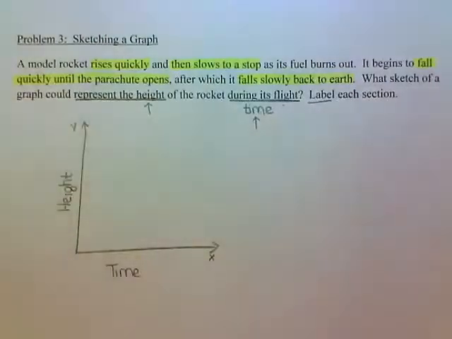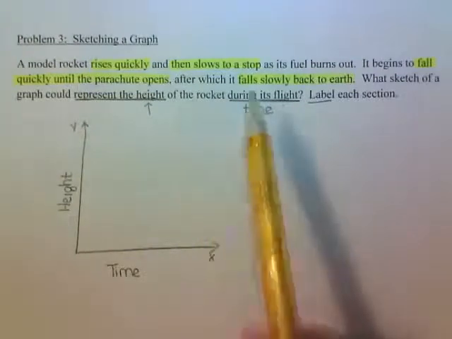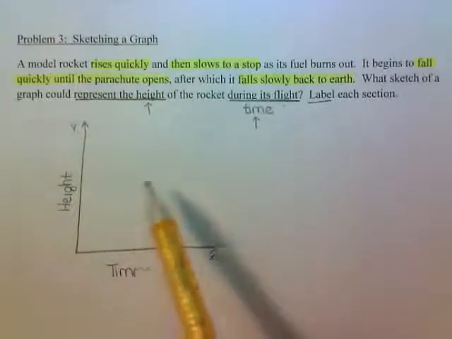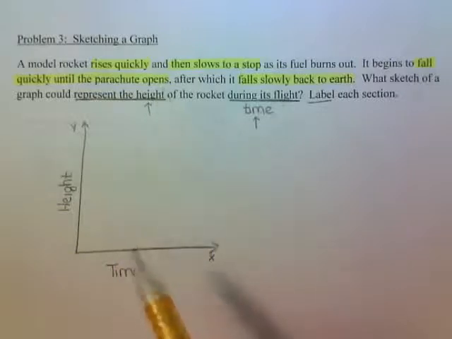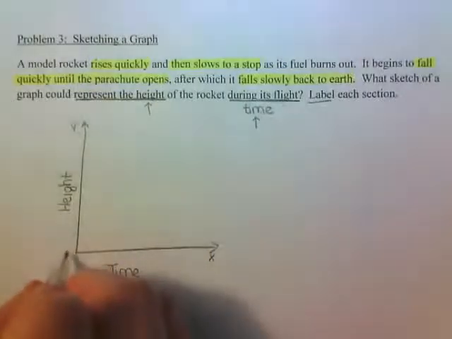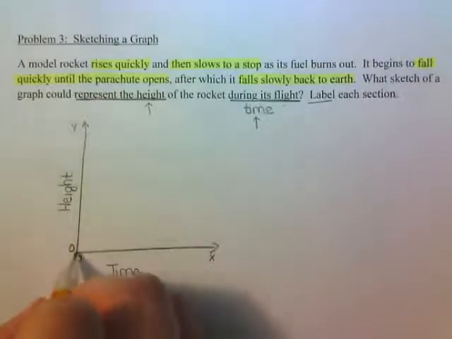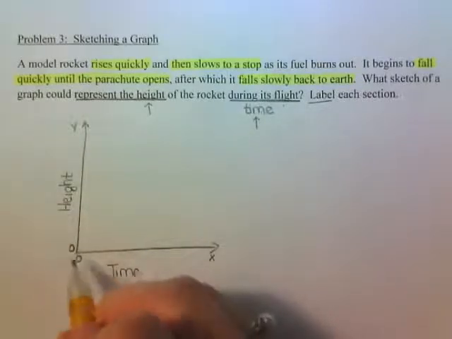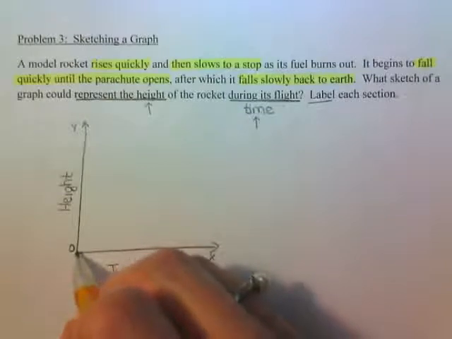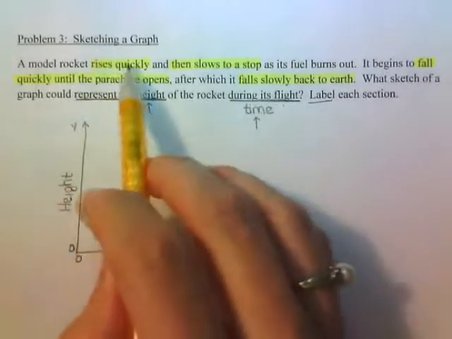So now we just need to start sketching. We don't have any points to plot. We just need to draw what this illustration would look like. So at 0, 0, when the height is 0 and time is 0, we are just about to launch this rocket. It's on the ground, and we have not started our timer. But then it's going to rise quickly.